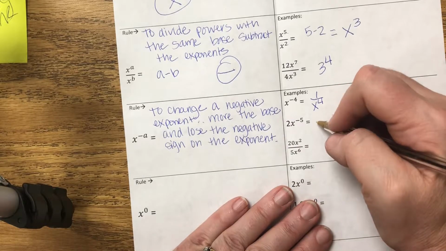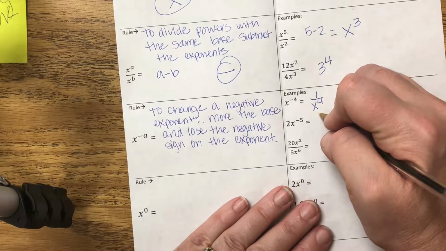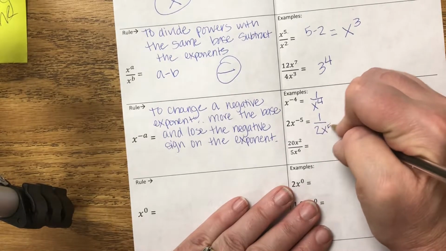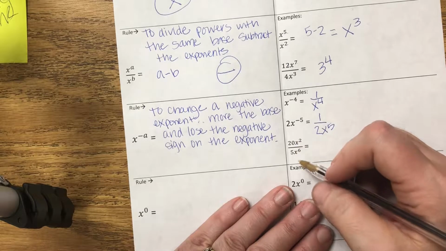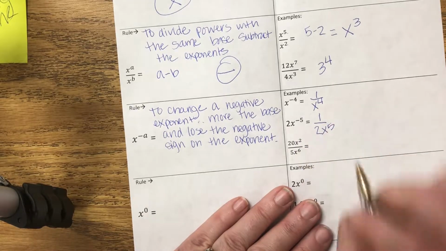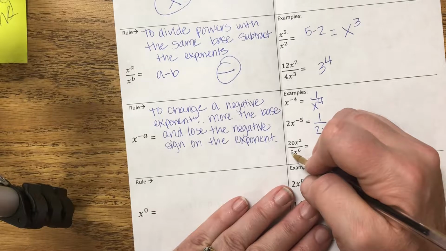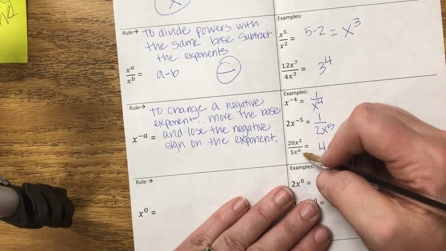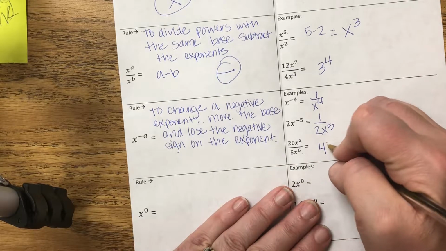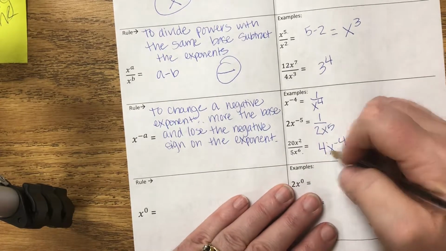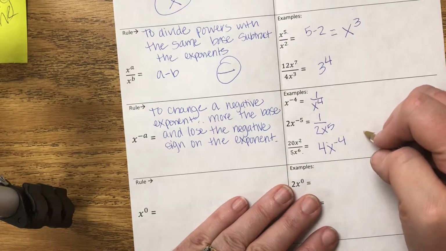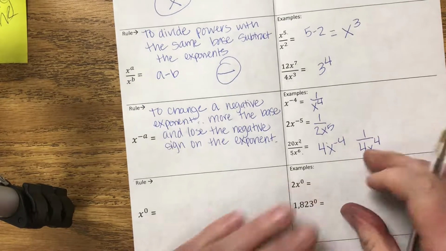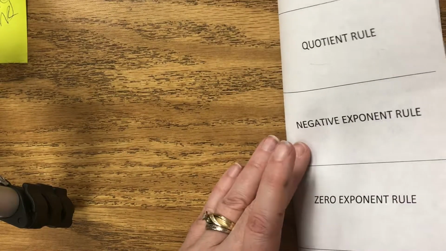Then this one, I'm going to have 1 over, so 2x to the negative fifth, I'm going to have 1 over 2x to the fifth. Then this one's a little bit different because remember it's still dividing, but then we're going to change the negative. So I have 20 divided by 5 is going to be 4, but then I have 2 subtract 6, so x to the negative 4. So now I've got to change this around so I don't have that negative. So then I'm going to have it over 1 and then 4x to the fourth. And that is the negative exponent rule.